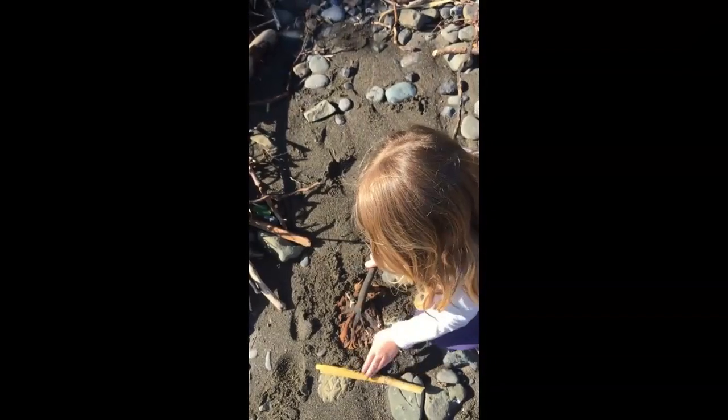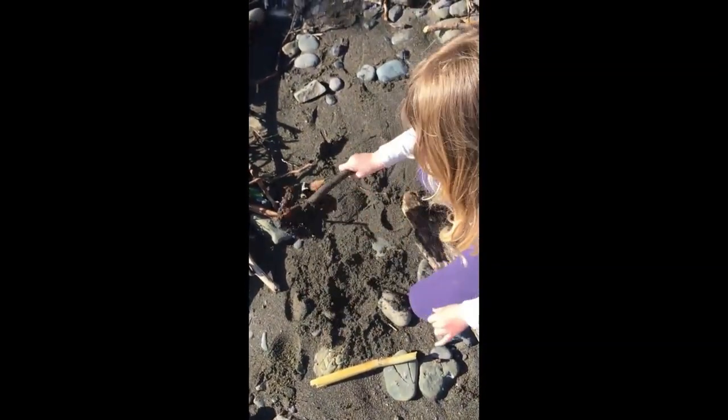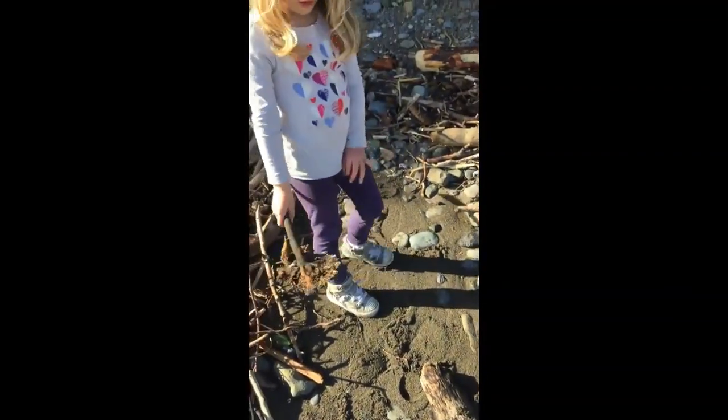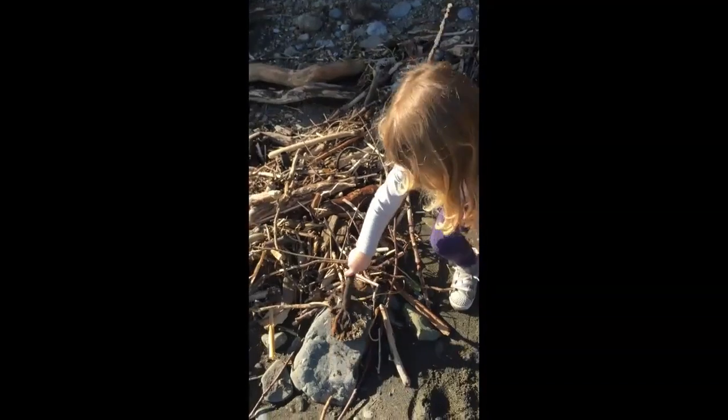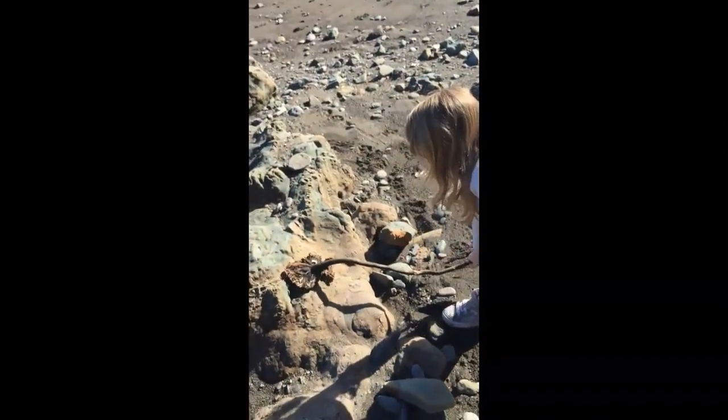It's not in the dirt. It's on a rock. It's attached to a rock. So that's not quite right. If you stuck it on a rock, then that would be right. It's supposed to go like this. There you go. Very nice. Thank you.